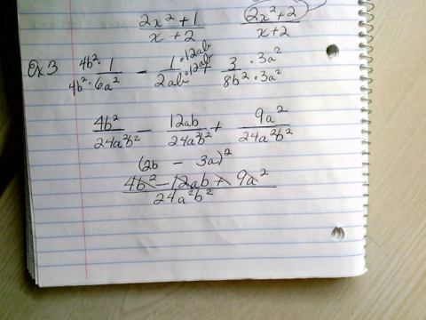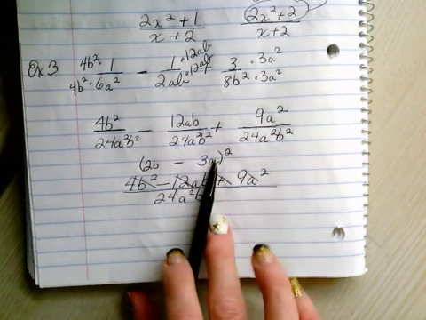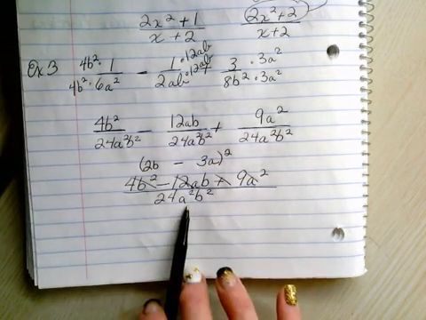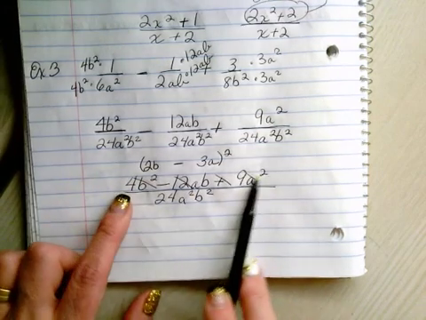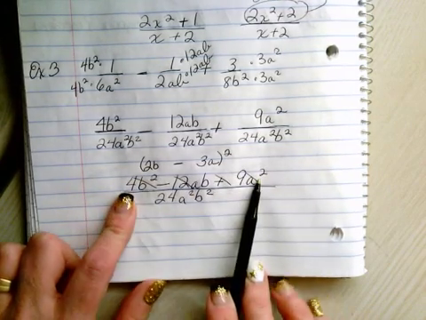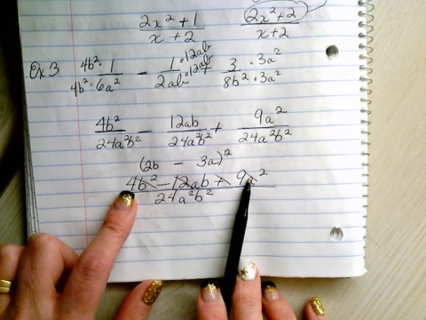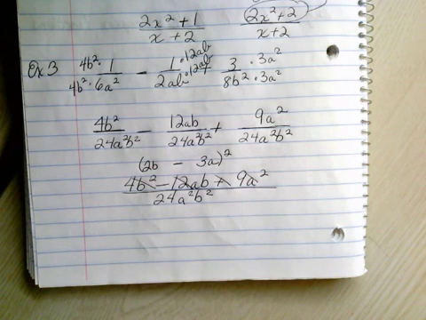2b minus 3a squared. Did it really help us to reduce? No. But you're always going to want to show it that way. This proves to me that you tried to reduce it, but you recognize that there's nothing that can reduce into that. Okay, you guys get what I'm saying? If you have this, the only reason I would want you to not reduce this is if it's prime, irreducible. Okay? Any questions on example 3?